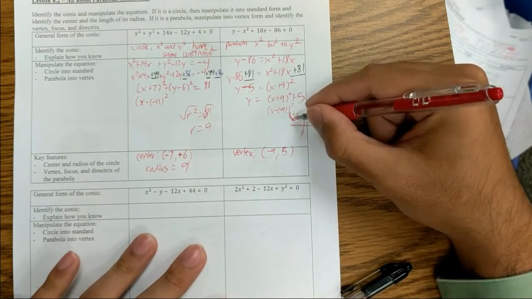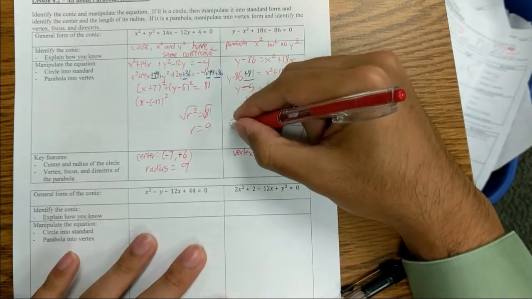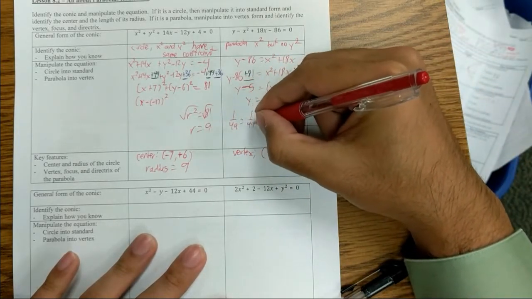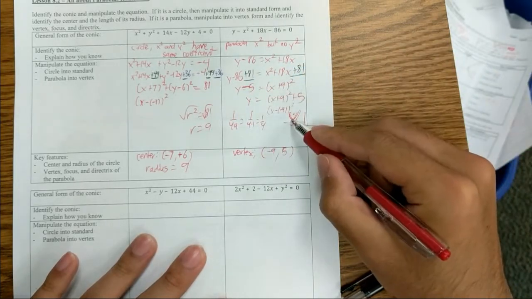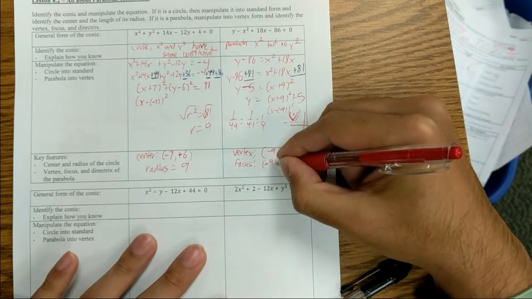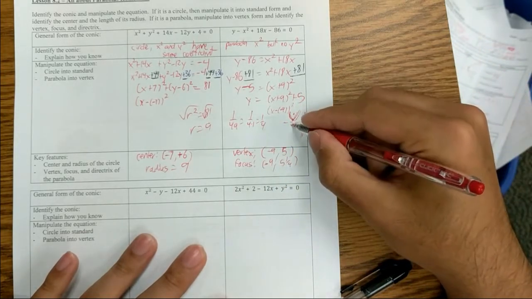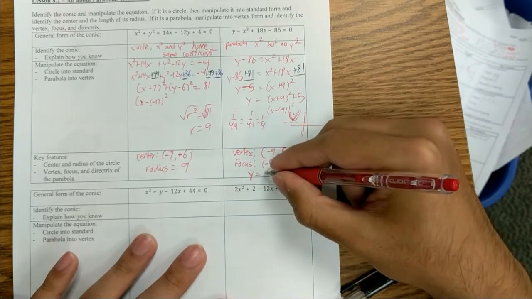So the focus is up here, and the directrix is below. Okay, so 1 over 4a becomes 1 over 4 times 1, which is just 1/4. So from the vertex, I go up 1/4 of a unit to get to the focus. And then I go down 1/4 unit to get to the directrix.